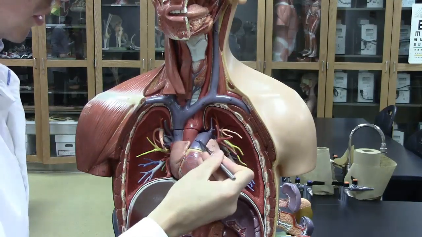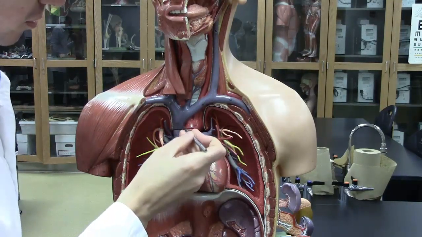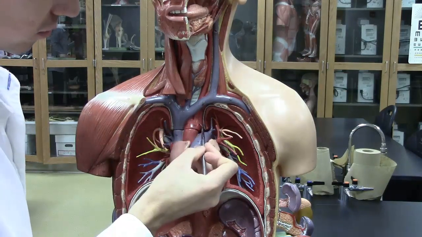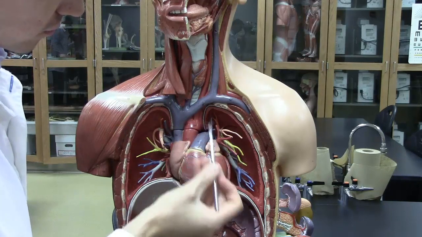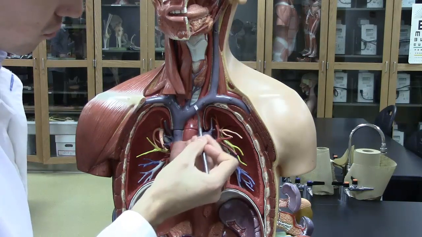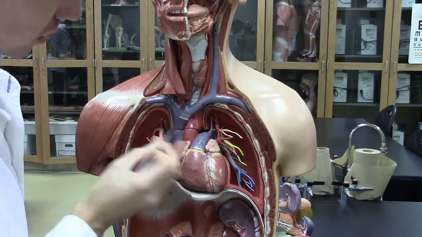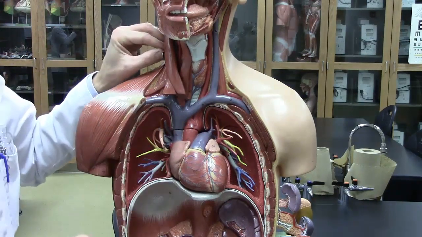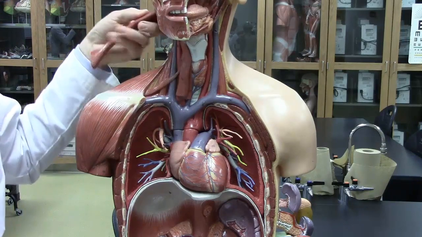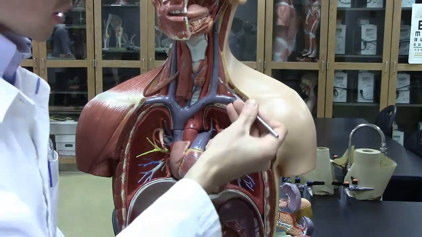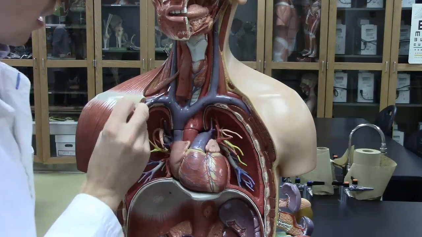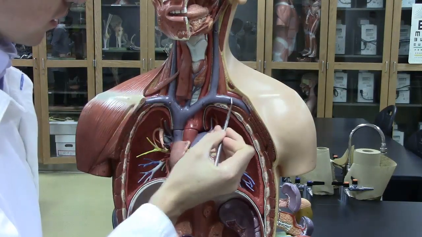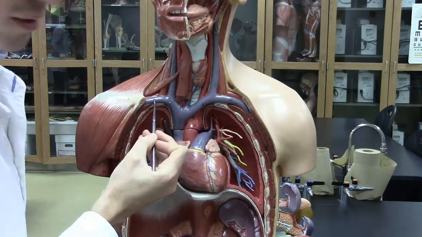We see the pulmonary trunk, superior vena cava, ascending aorta, arch of the aorta, left brachiocephalic vein, right brachiocephalic vein. Removing the sternocleidomastoid, we see the left and right internal jugular veins, left and right subclavian veins.